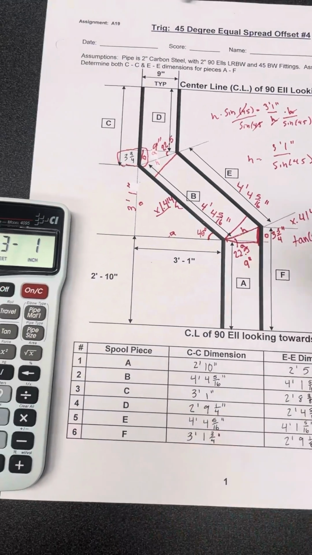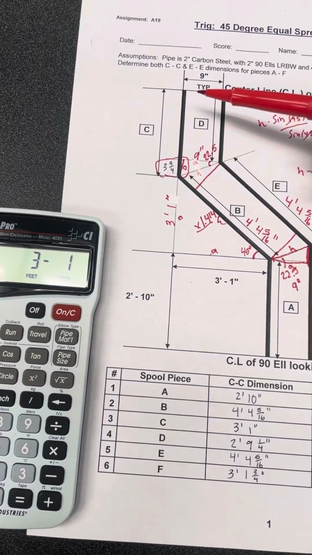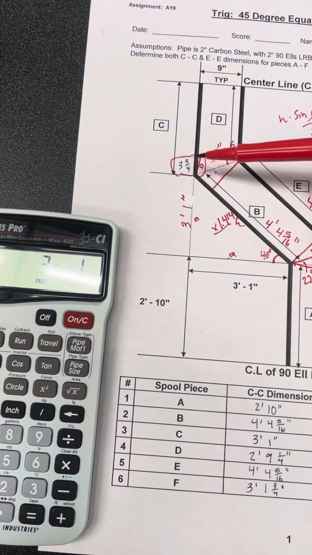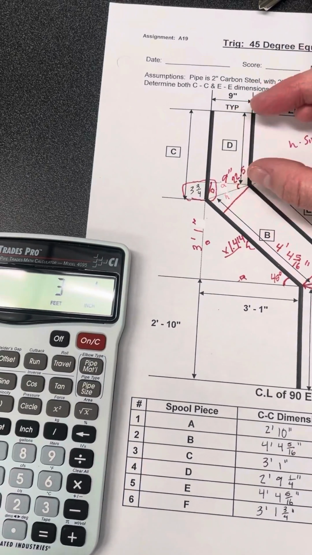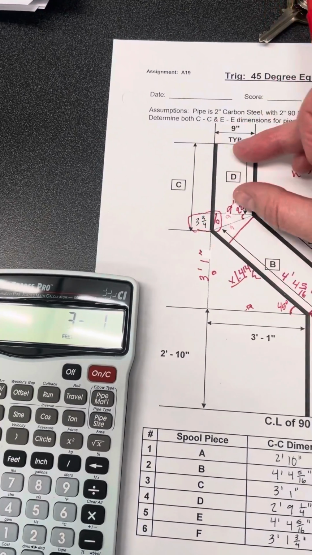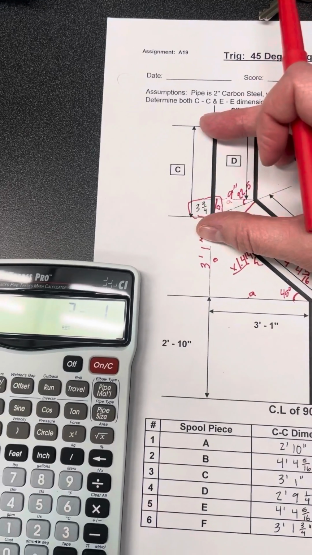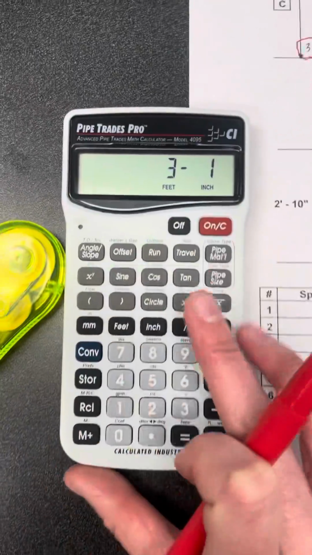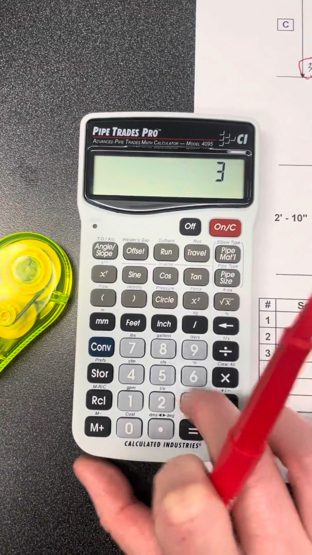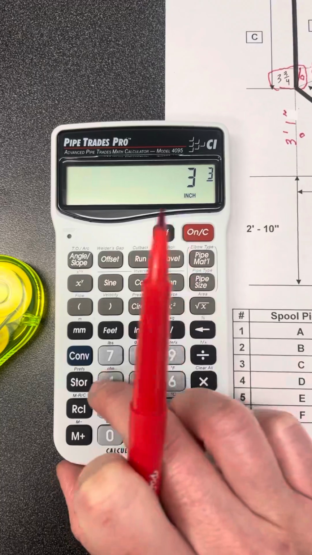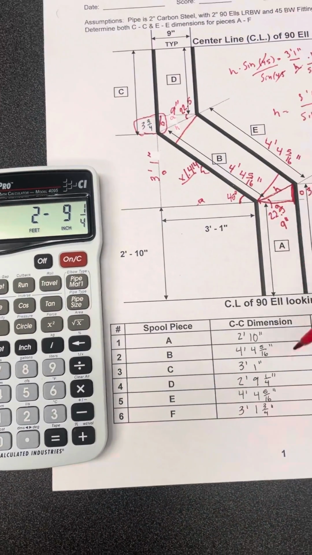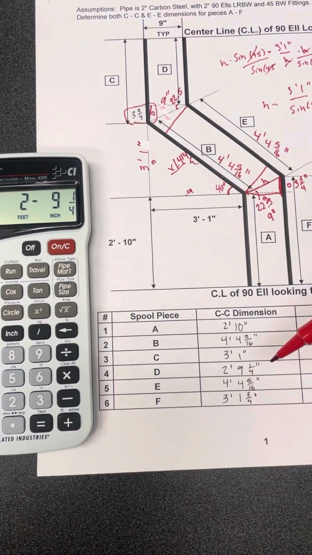All right, and then from here, C is longer than D, so that vertical change of 3 3/4, that's going to be what we subtract from C to find D. So since C is longer, we're going to do that 3 feet 1 inch minus 3 3/4 inches. And we get that D is 2 feet 9 1/4 inches.